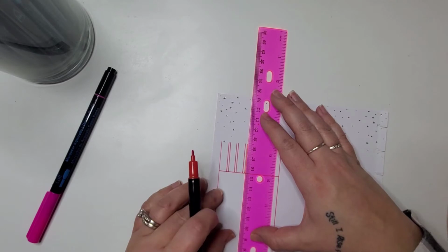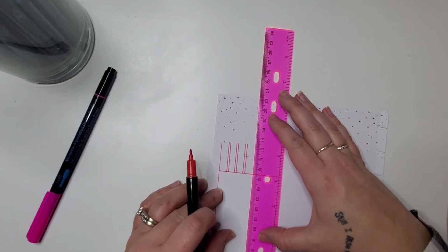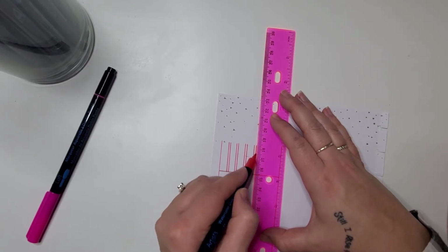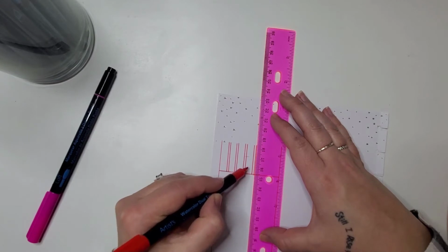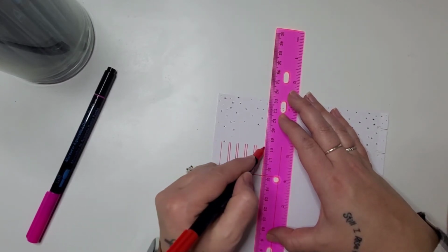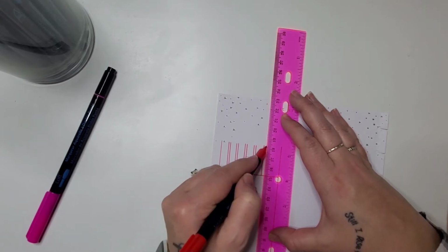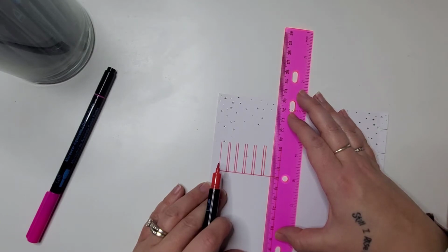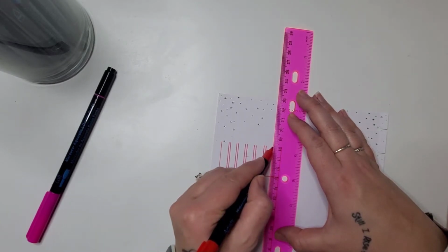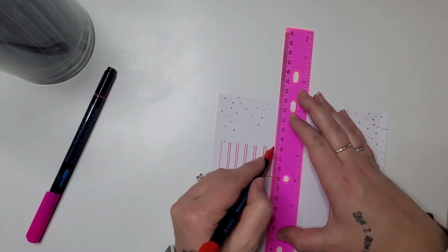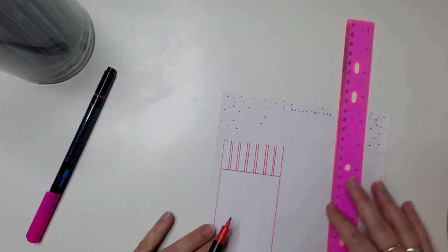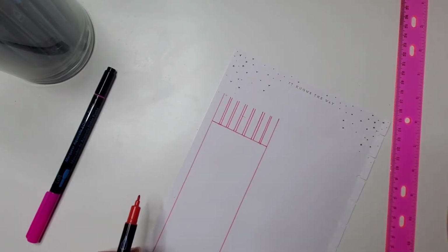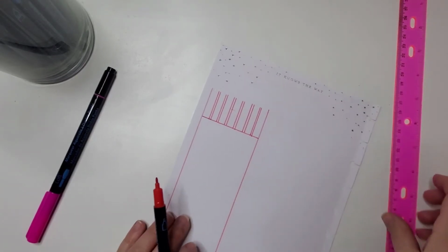Here's maybe why I should have used lined paper, but it's fine, you guys. We're going to just power through it and see what happens. So far I've got 1, 2, 3, 4, 5. And then the last one here. I should have thought this out a little bit better, but we'll make this one just a little, there. Okay, good enough. So we've got 1, 2, 3, 4, 5, 6, 7 that we can put some of our habits in. So that's that.